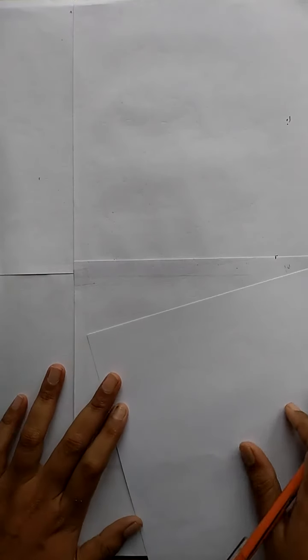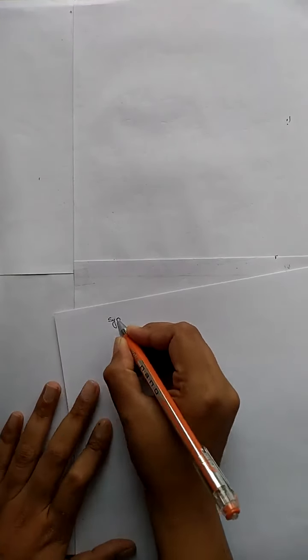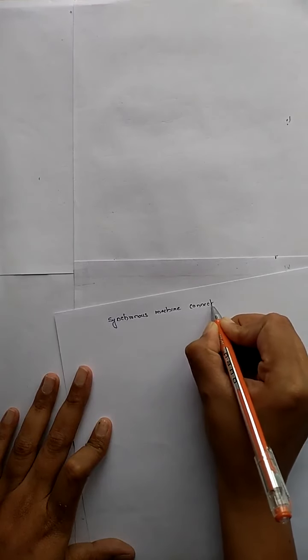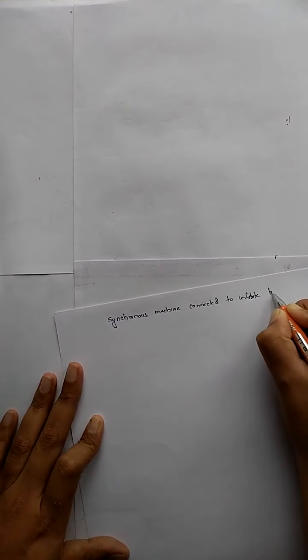Okay, so next I have to go to our power angle equation, which is asked in an essay question. In order to derive the power angle equation, we have to study a synchronous machine connected to an infinite bus. I will discuss the machine as a generator, and I will also show it as a motor, and we will derive the power angle equation.